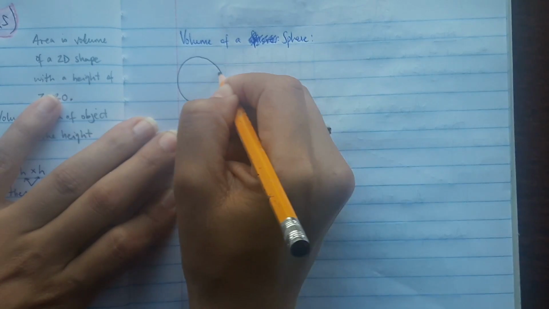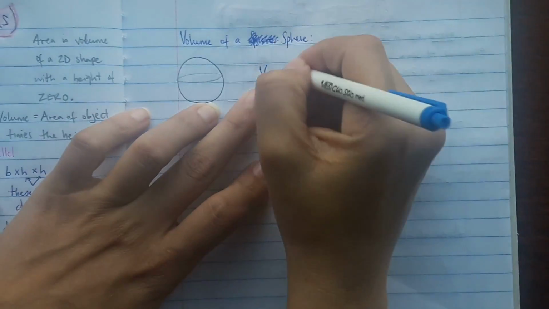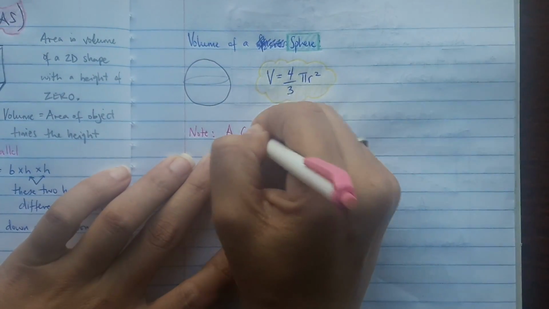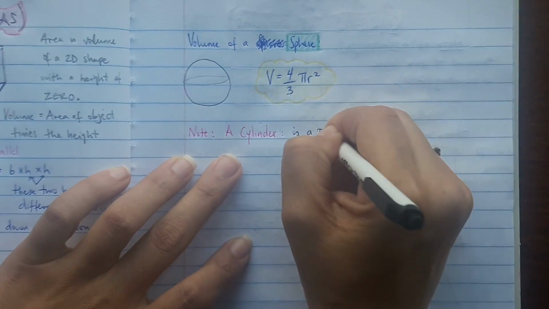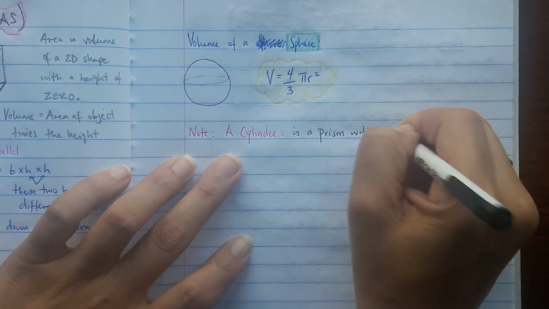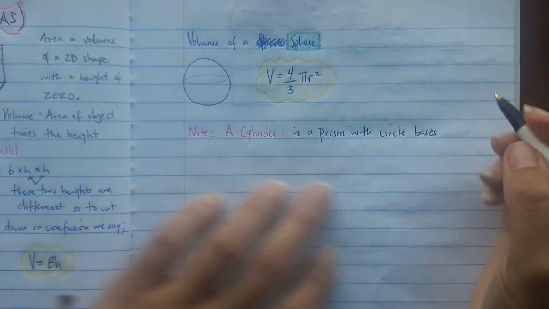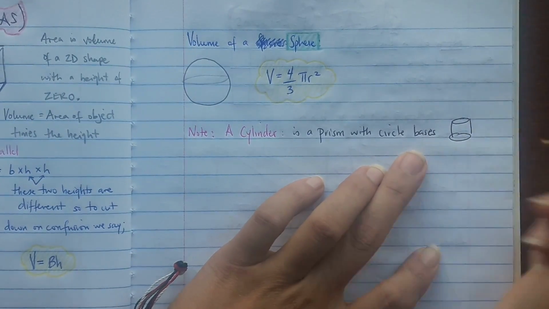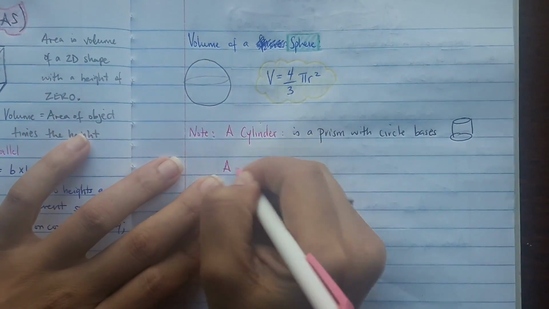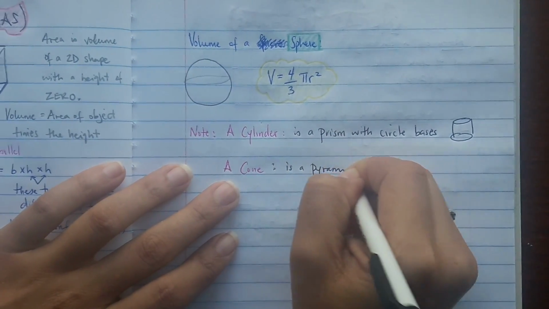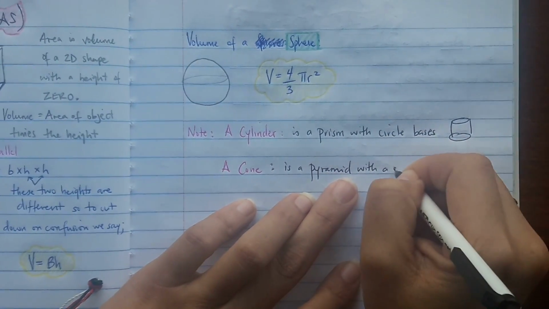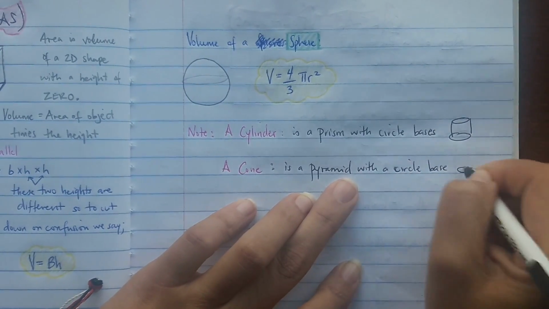Now let's take a look at a volume of a sphere, which is just basically a 3D circle. Well, the volume of a sphere is 4/3 pi times radius cubed. Again, we're not going to go through proving that. Something to note of, a cylinder is a prism with circle bases, meaning they have two bases that are parallel to one another that are joined. A cone is a pyramid with a circle base, meaning it has one base that's joined to one vertex with edges.